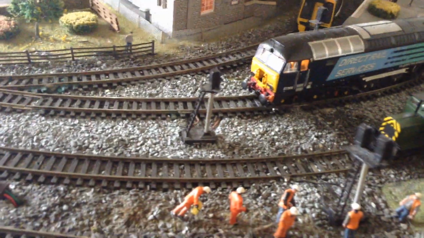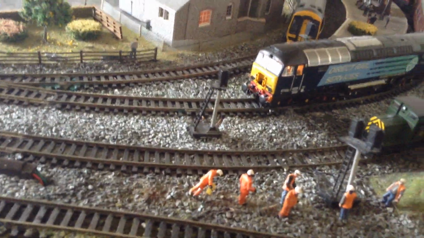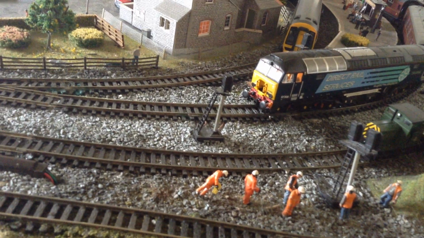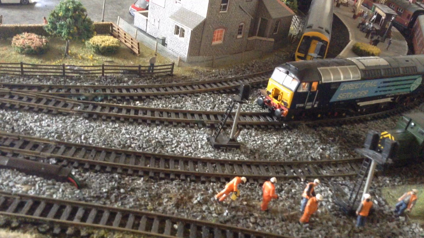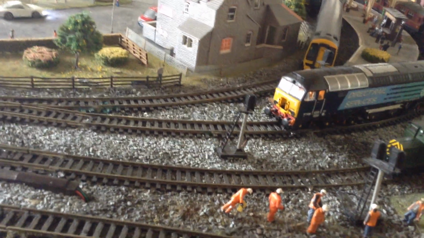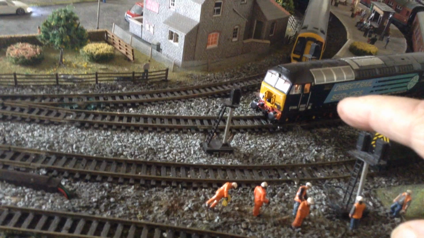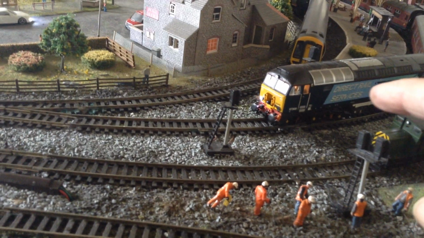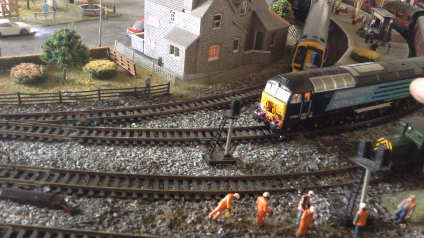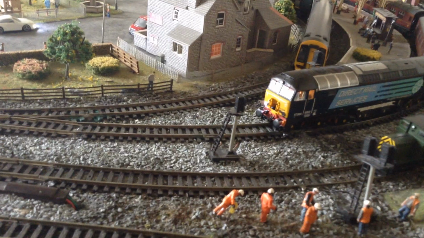There's the cab door and the lights come on. So it's going to go slower than it normally does. There's the main lights gone on. There you are. You can hear the train announcement.